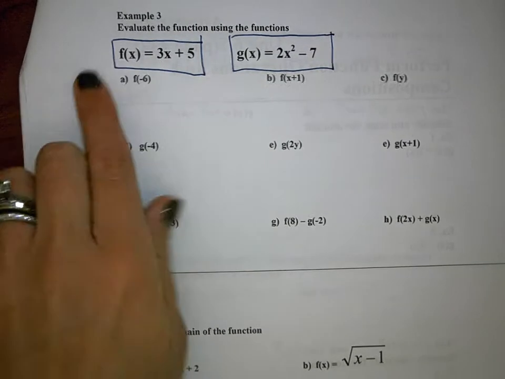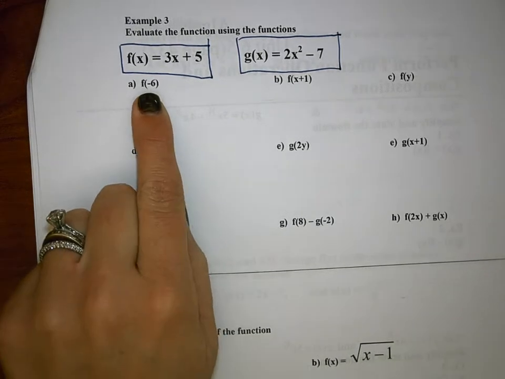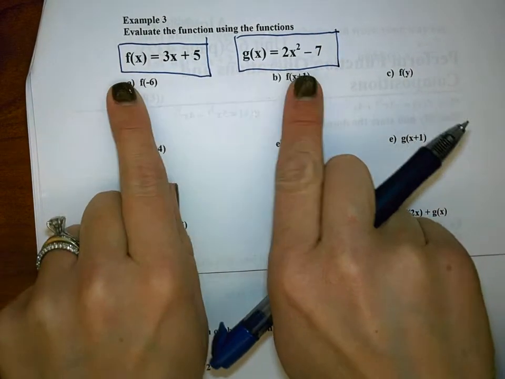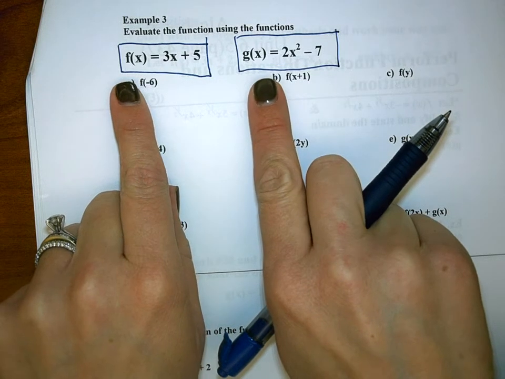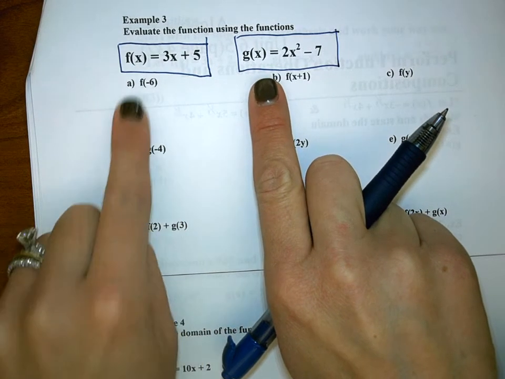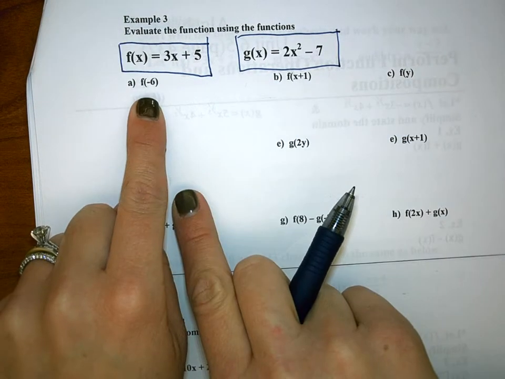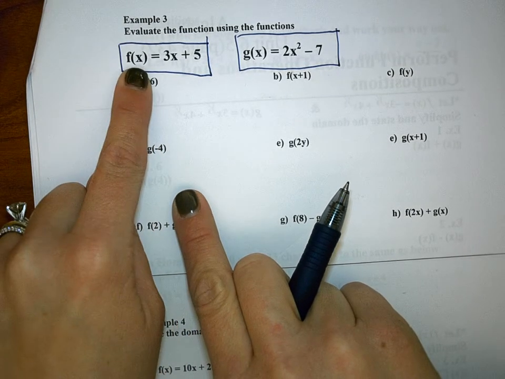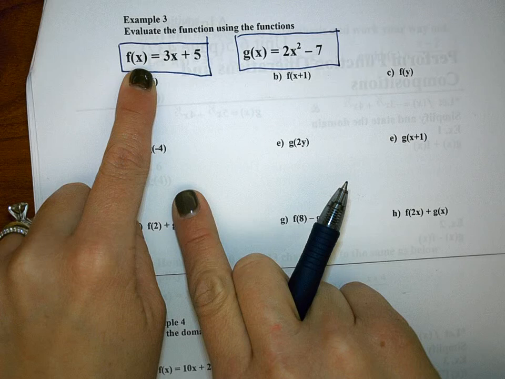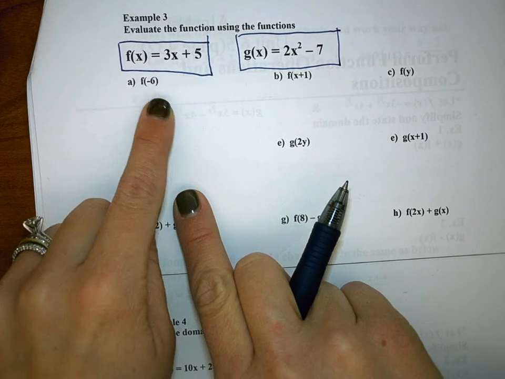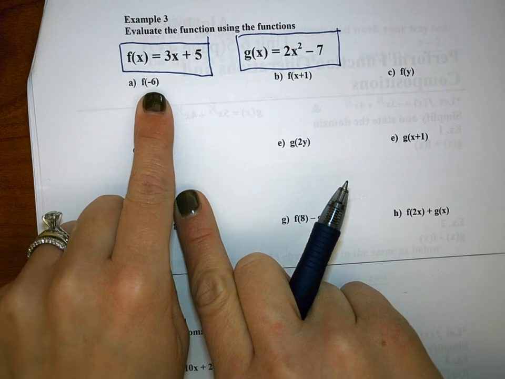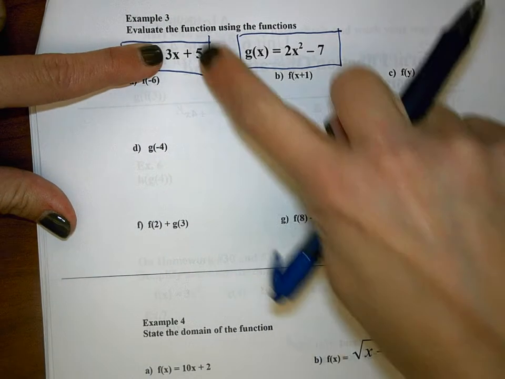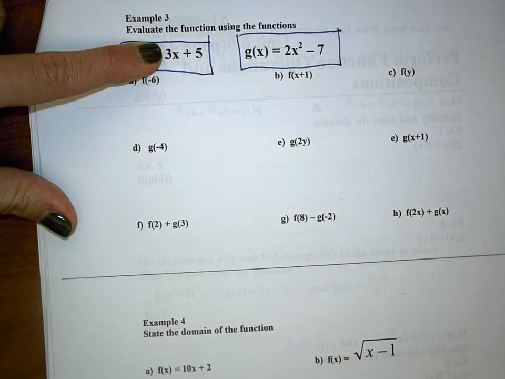For instance, this says f of negative 6. Do you think I'm going to go to the f equation or the g equation? We're going to go to the f equation. This side is just telling you which equation it is. And they're saying that wherever you see x, instead of writing x, I'm going to write negative 6. So don't worry about this side. The 3x plus 5 is the only thing that matters to me.